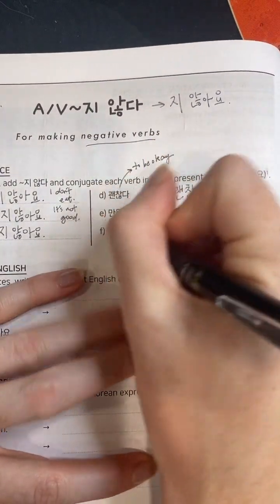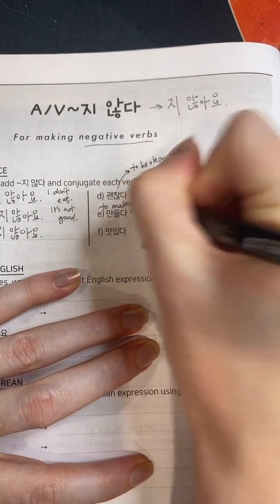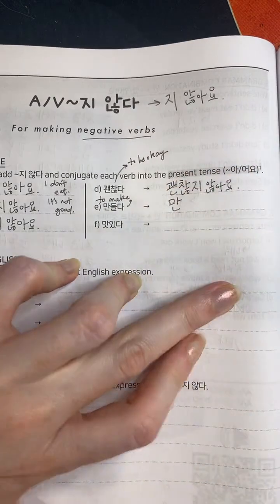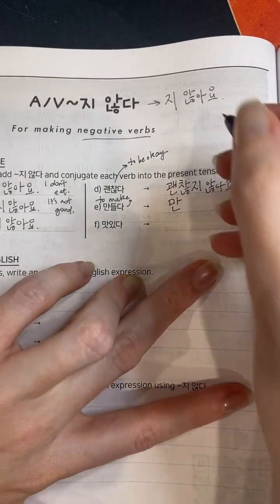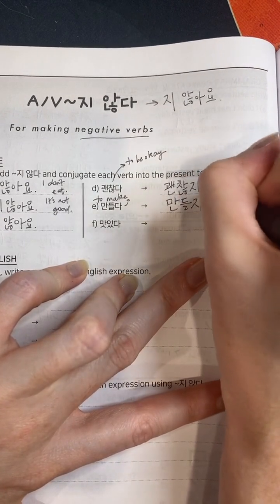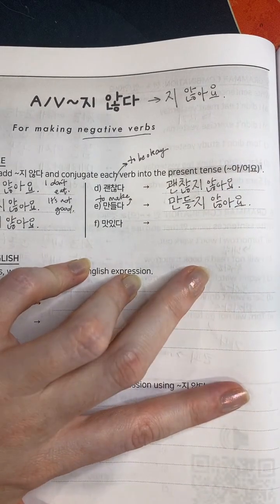And yes, 만들다 means to make. To make. And so how do we say I don't make something? How do you say I don't make something? It is 만들지 않아요. I don't make it.